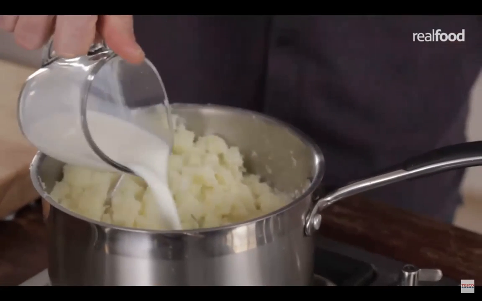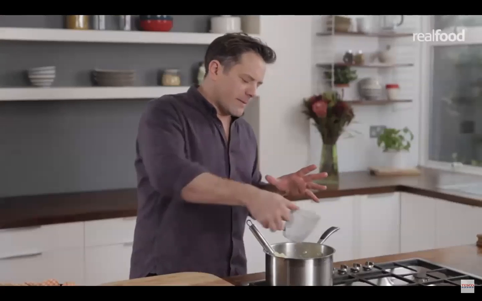And the milk kind of varies a lot, to be honest. You might need more, you might need less, and just keep an eye on it. If you need to add more, just a little splash. But you don't want it too runny and you don't want it too stiff.